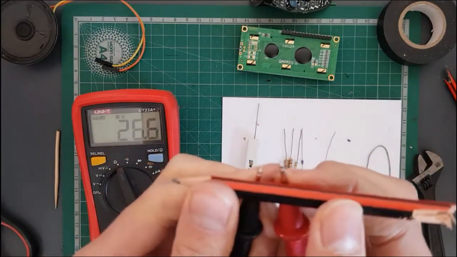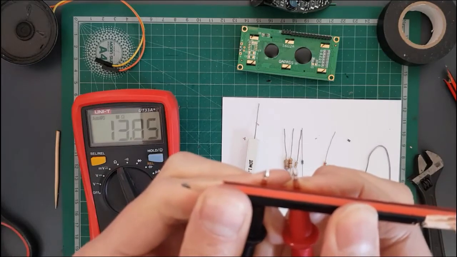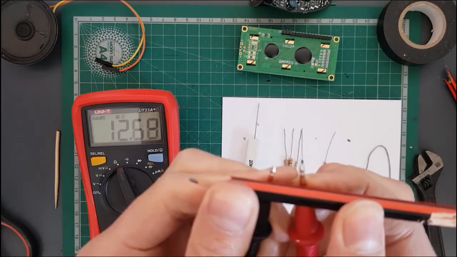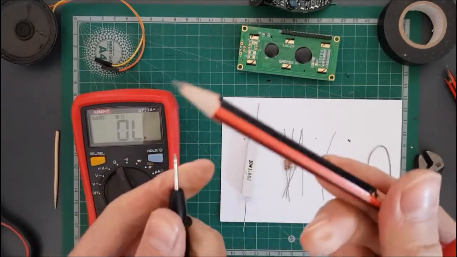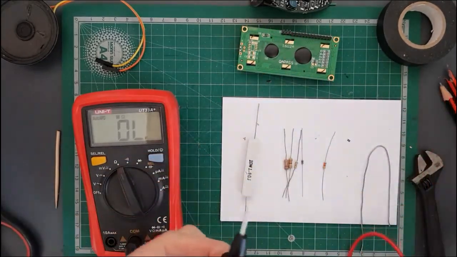So if we put it close together, we can see now it's 12 mega ohms, which is really, really high. It's very, very unlikely that this would conduct an electrical current.